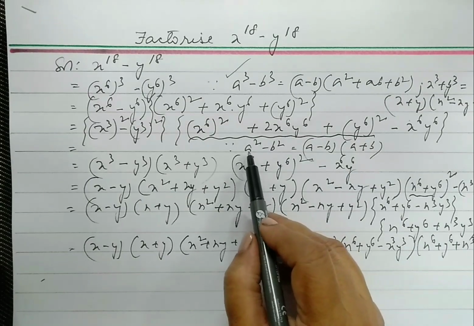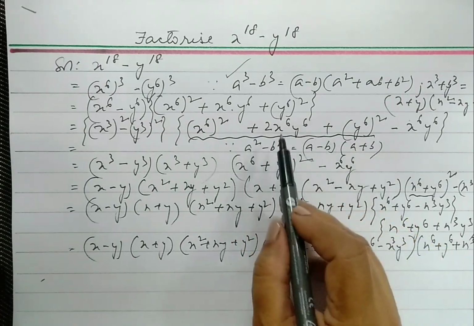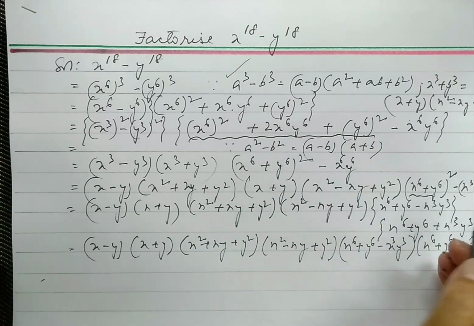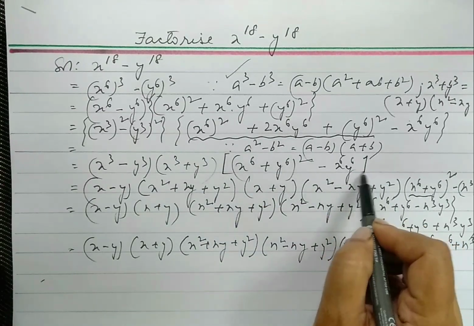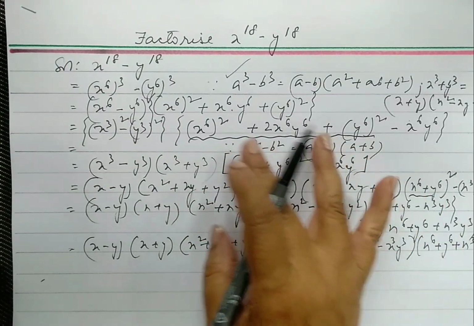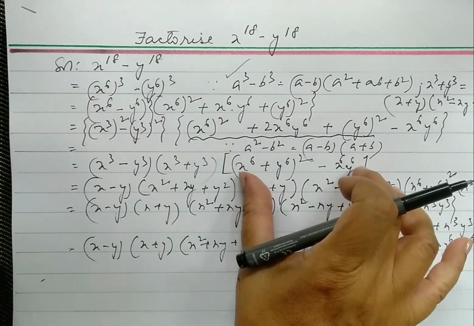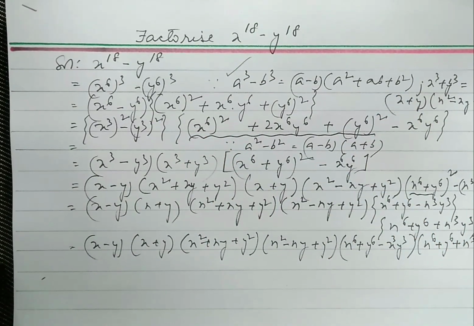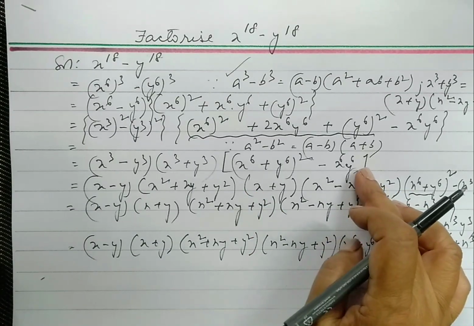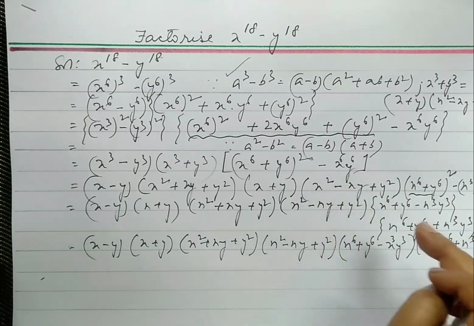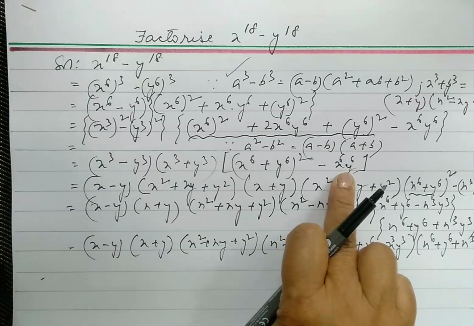We therefore use this one in this entire thing, which is what we did over here. So this entire thing from here till here is equal to this. Understood?